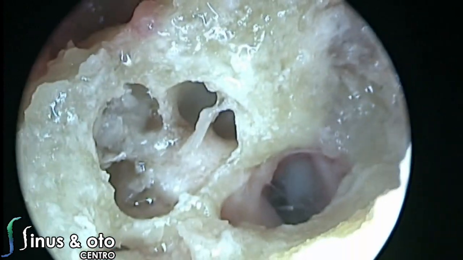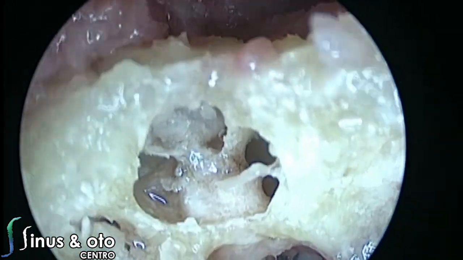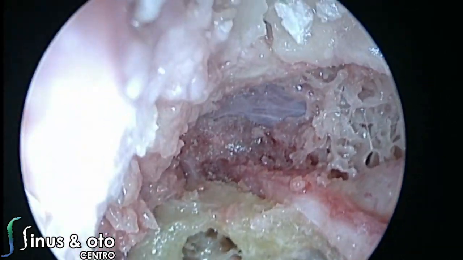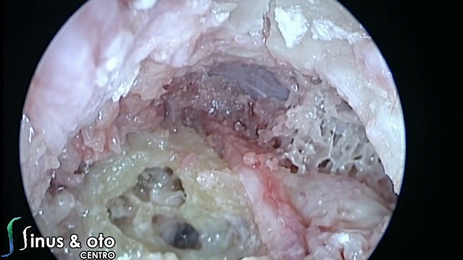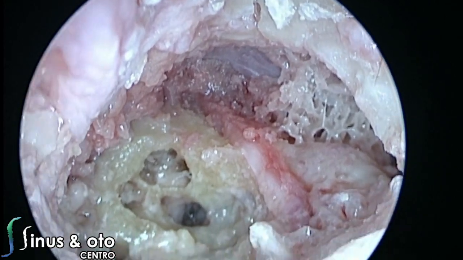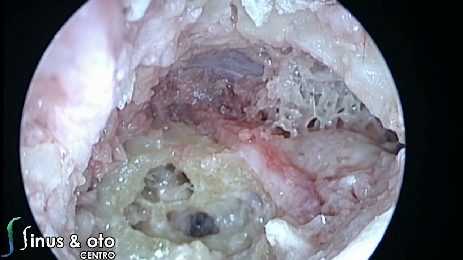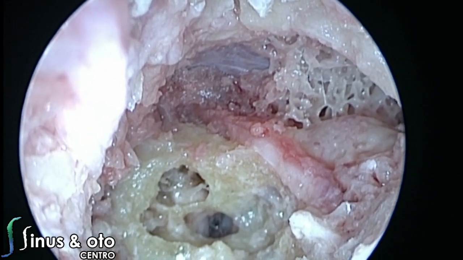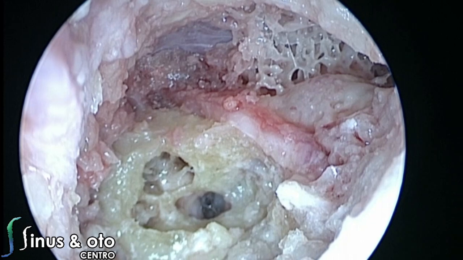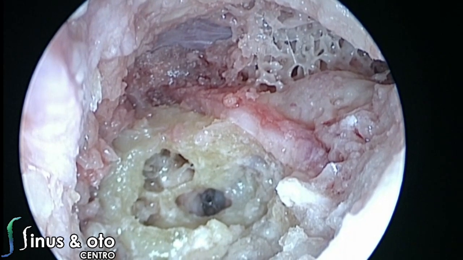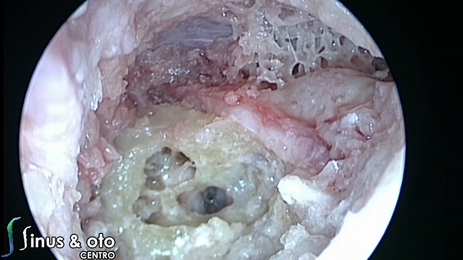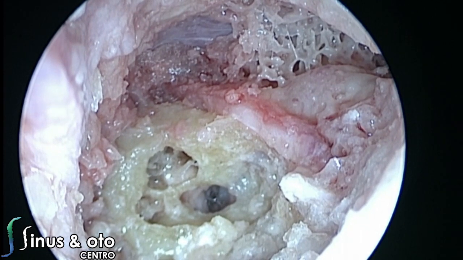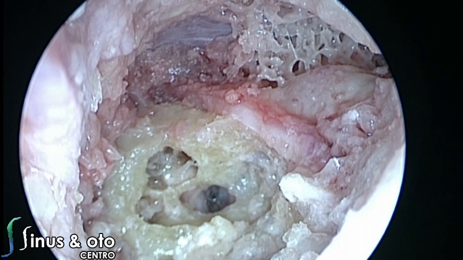So these are anatomic structures which are very nice to understand, very important to understand. And if we can understand their relationship and their proximity between the middle ear and the external auditory canal, actually the middle ear and the inner ear, we can try to understand the inner ear endoscopic approaches that we can use for some diseases that we can treat over there.